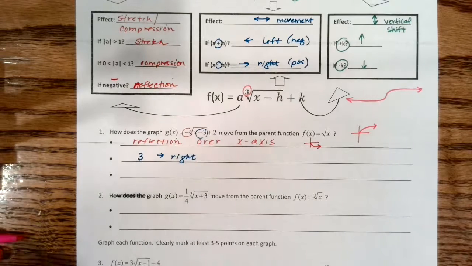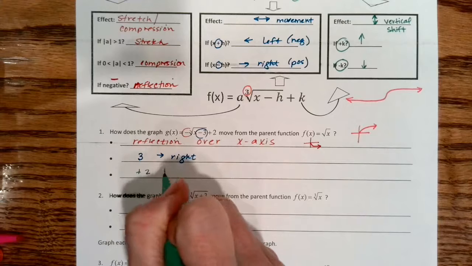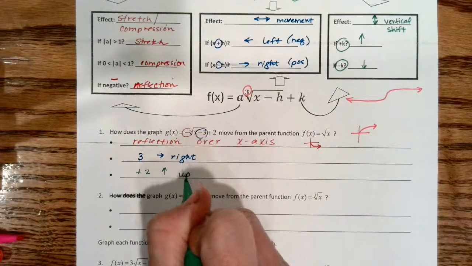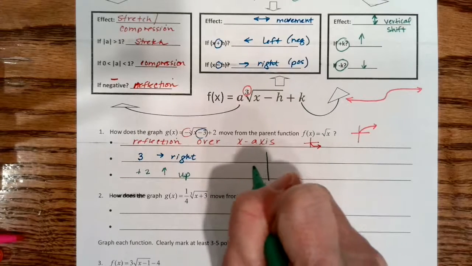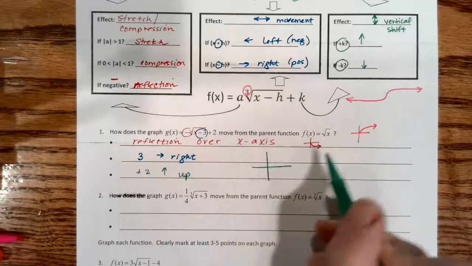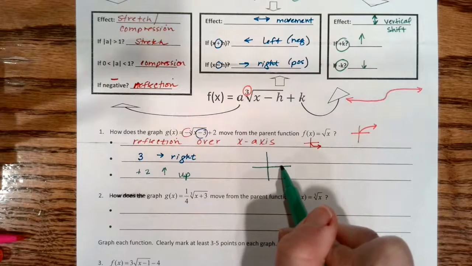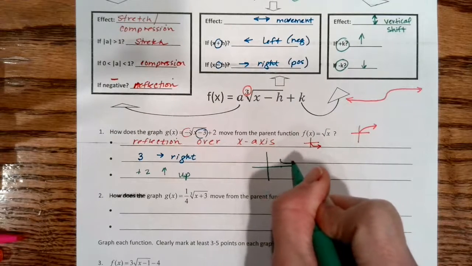I know that my graph is going to be moved 2 in the positive direction, up. So if I were to look at how this graph was going to go, this negative graph is going to be moved to the right 1, 2, 3, up 1, 2, but still have that reflective nature as a sketch.